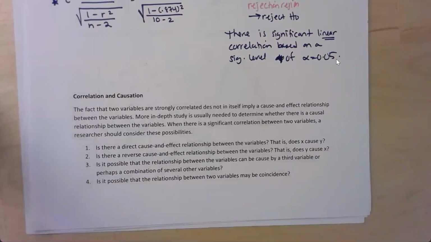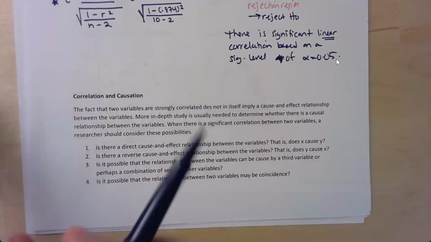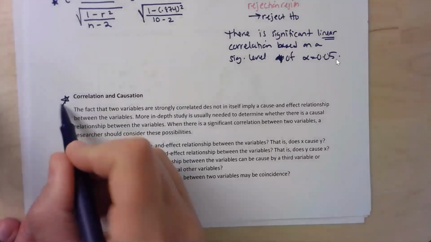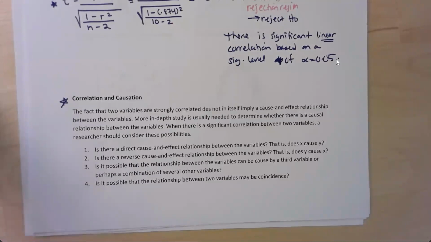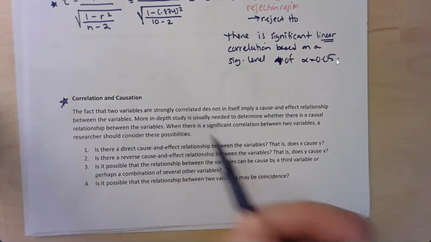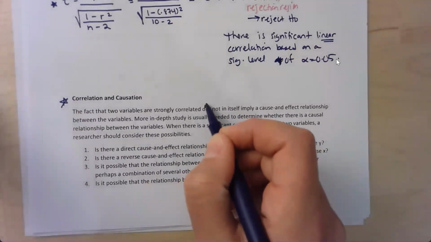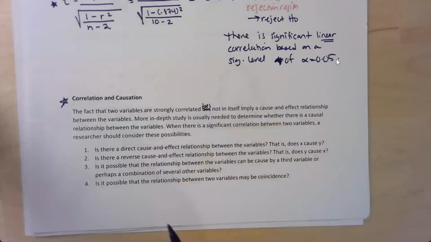Now, one last thing I want to make clear here, and this is actually really important, is that correlation and causation are not the same thing. So the fact that two variables are strongly correlated does not mean that there is necessarily a cause and effect relationship. Two variables being correlated does not mean that one causes the other.